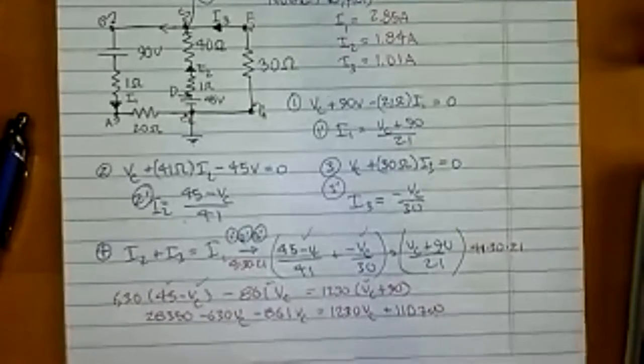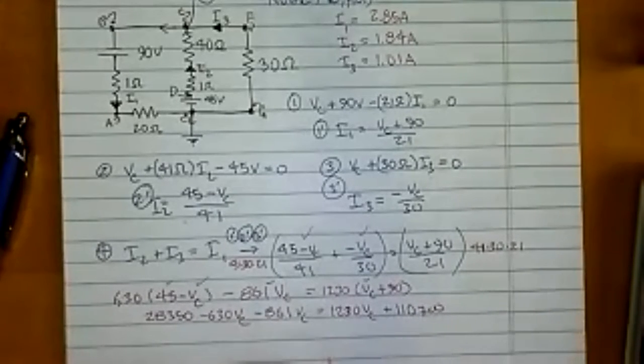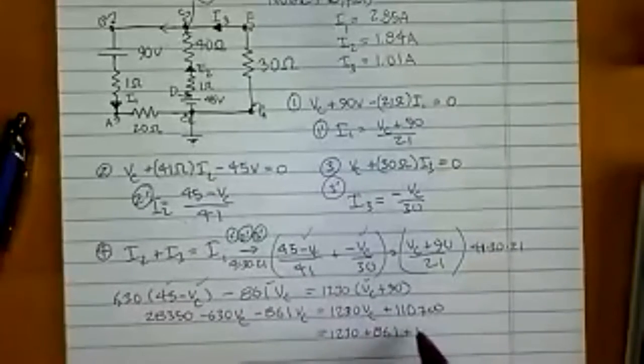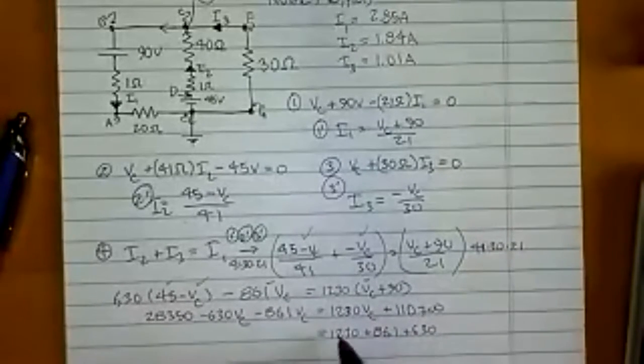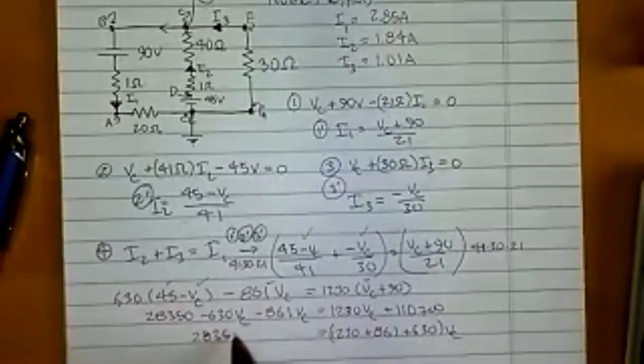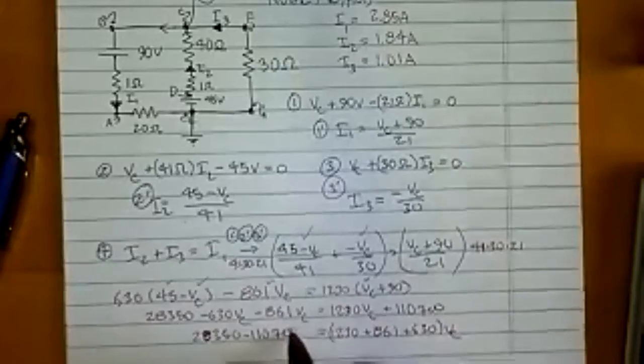So now what I'm going to do is put all the VCs on the right and put all the regular numbers on the left. So it's going to be 1,230 plus 861. Notice when it comes over, it'll become positive, plus 630. All of that times VC is equal to 28,350, and that's going to be minus 110,700.